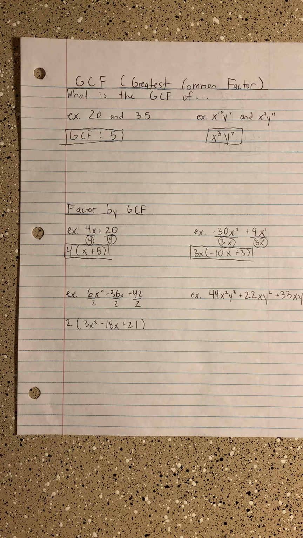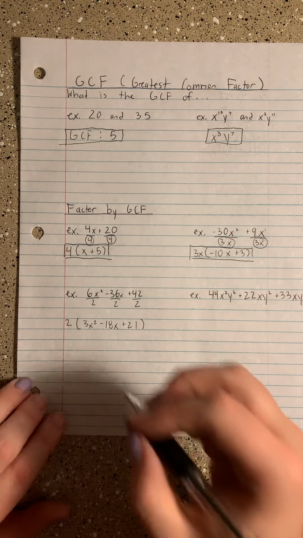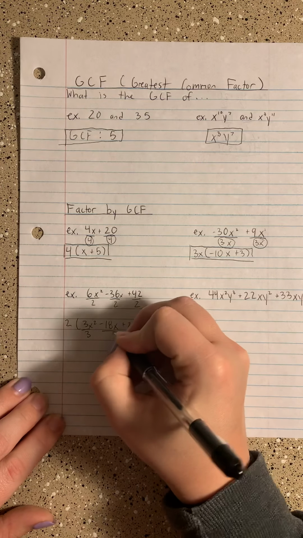So what I want to do at this point is keep breaking down though, because now I have a 3 and negative 18 and a 21. And the greatest common factor of those 3 numbers is 3. So I can divide all of these by 3.